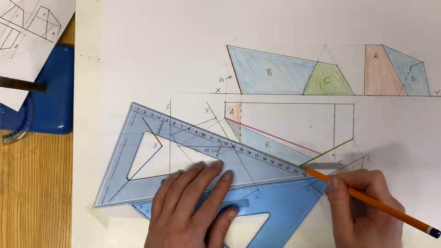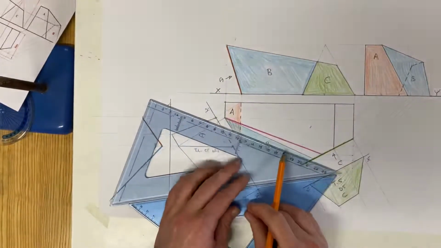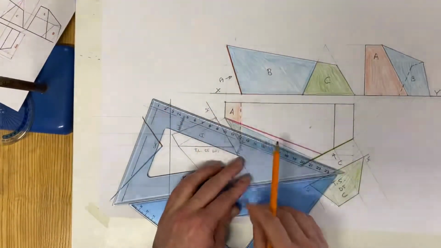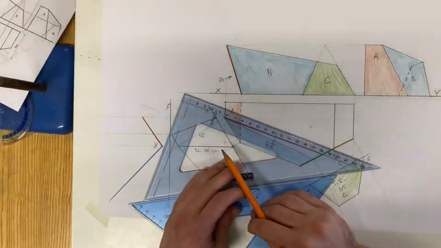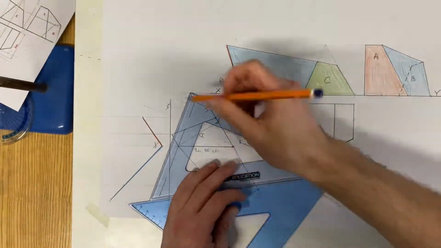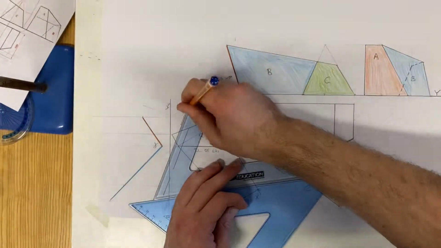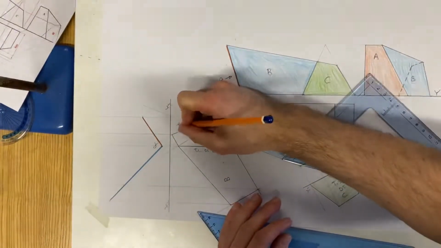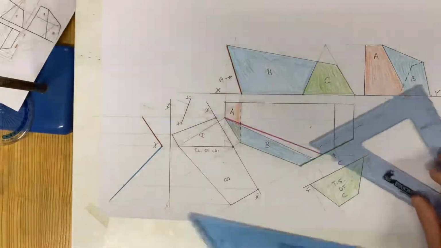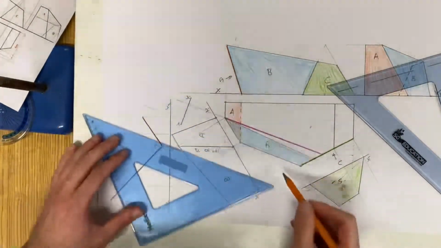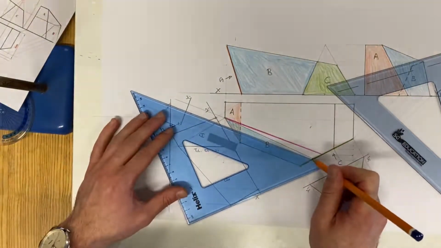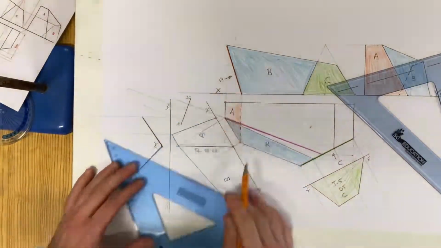So the first thing I'm going to do is look along that line there. I'm going to create an X1, Y1 line here. Extend this one up a bit higher here, and just extend that up a bit higher there as well.